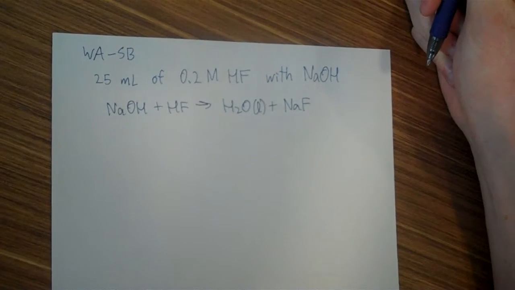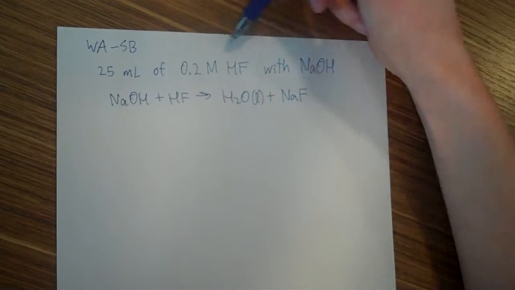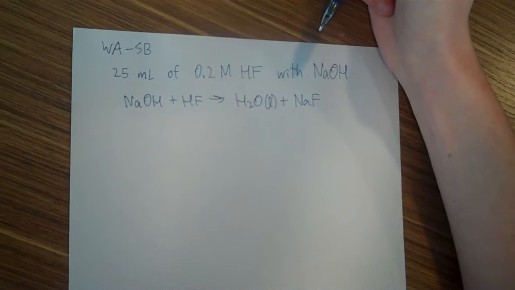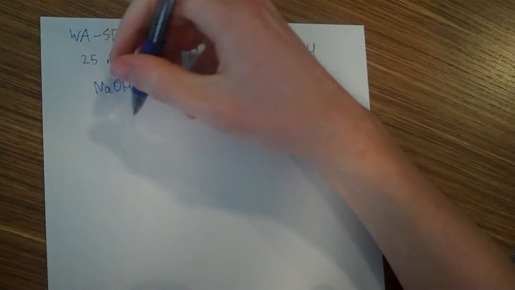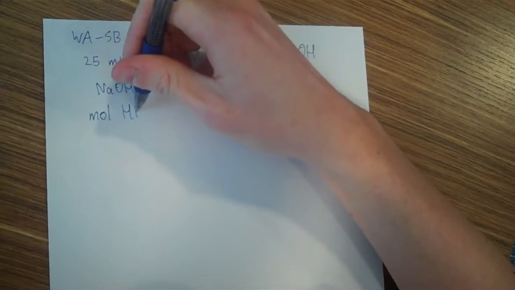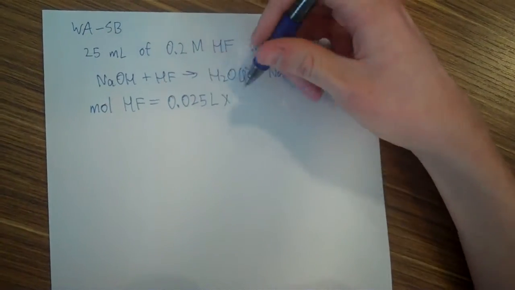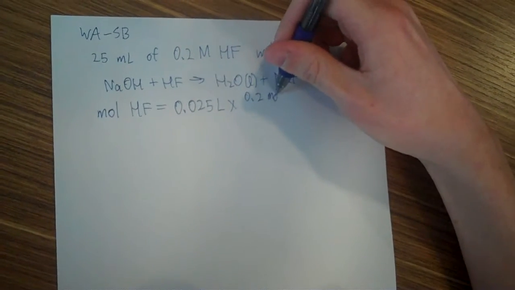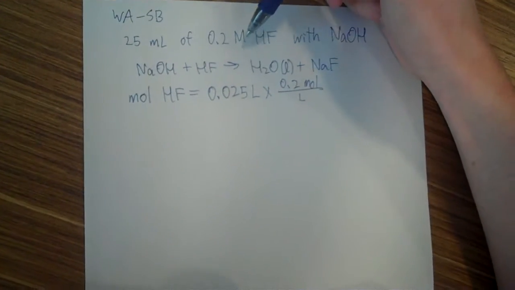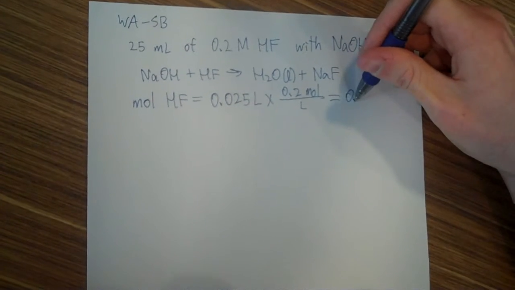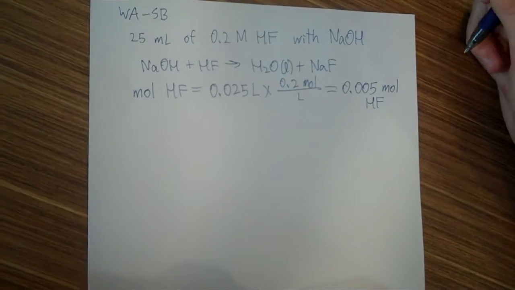So we know that the equivalence point is reached when the number of moles of base added is equal to the number of moles of acid that are initially in the solution. So to start out, we need to figure out what the initial moles of hydrofluoric acid are. So the moles of hydrofluoric acid will equal 0.025 liters times 0.2 moles per liter. This is just using 25 milliliters converted to liters multiplied by the molarity. This should give us 0.005 moles of hydrofluoric acid.